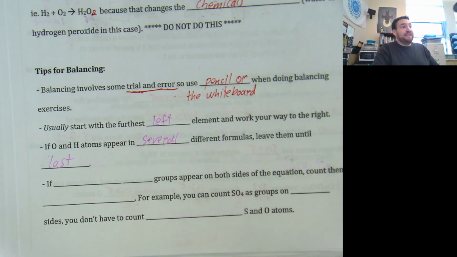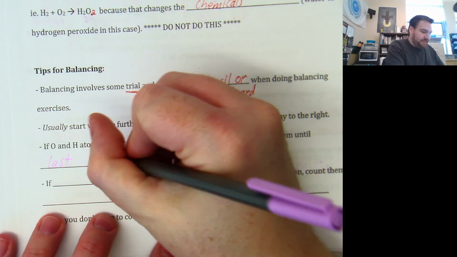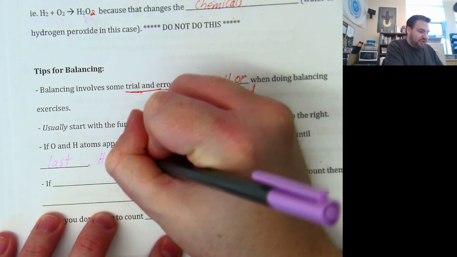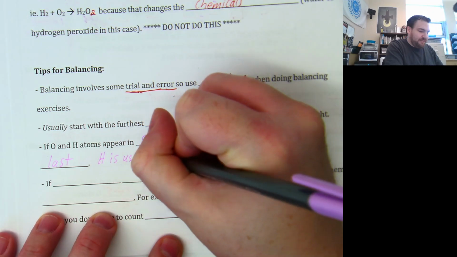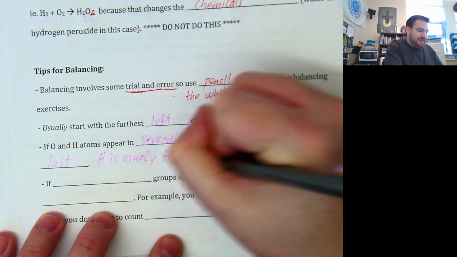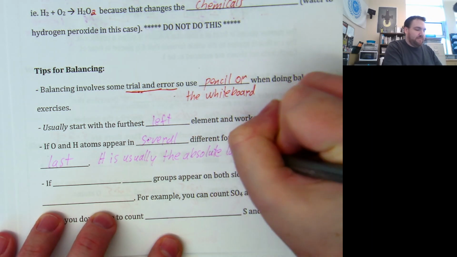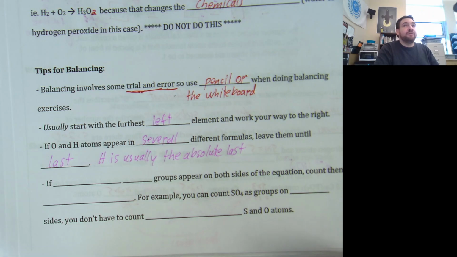And then if you're leaving oxygen and hydrogen to the very, very end, H is usually the absolute last. Absolute last thing you do.